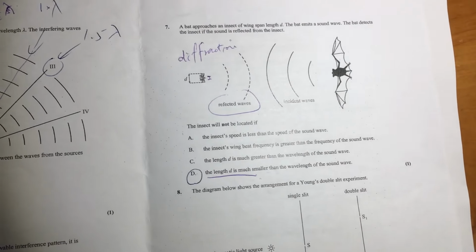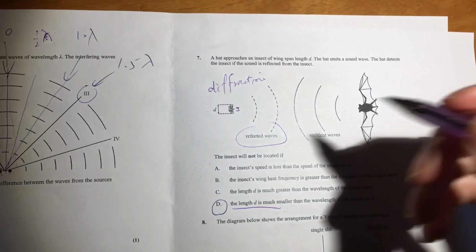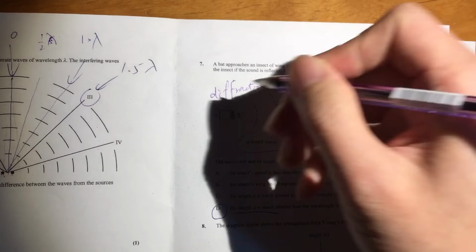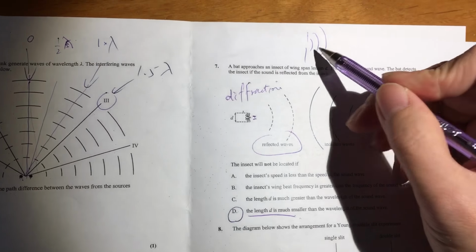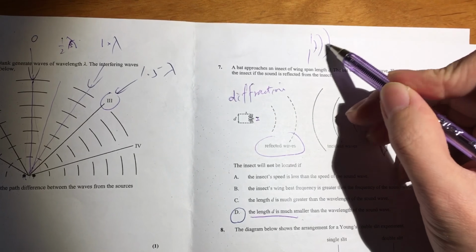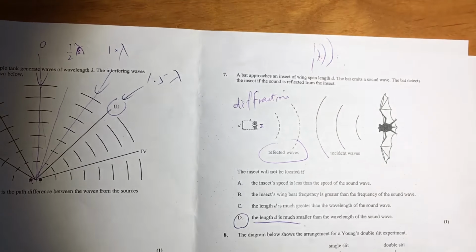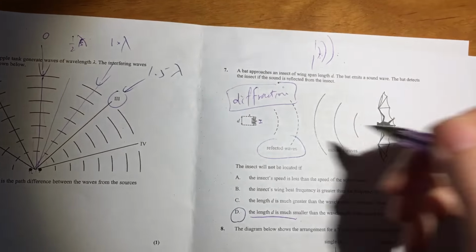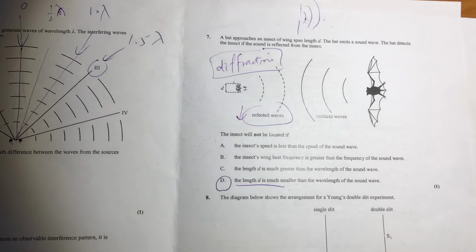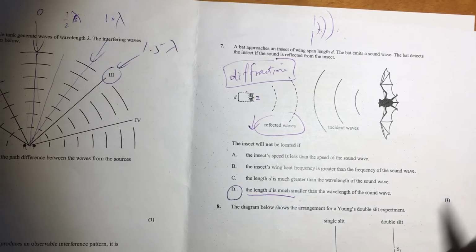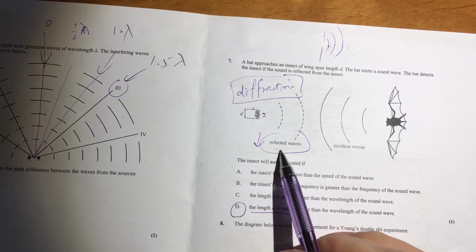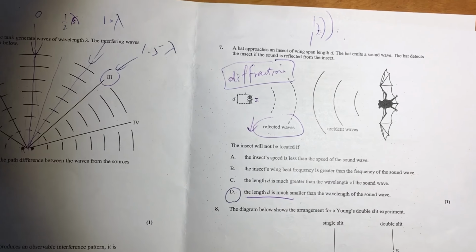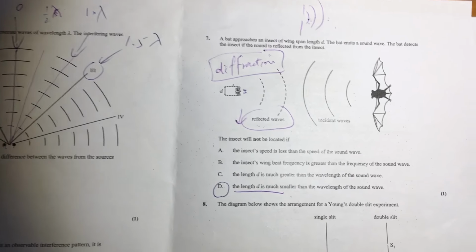In terms of energy, whenever you have diffraction, whenever you pass through the slit, this is the energy that can be transmitted after the obstacle. The more you diffract, the less you reflect, because of conservation of energy. So if it's getting smaller, there is more diffraction, and reflection should be less as well. I guess this is very intuitive.